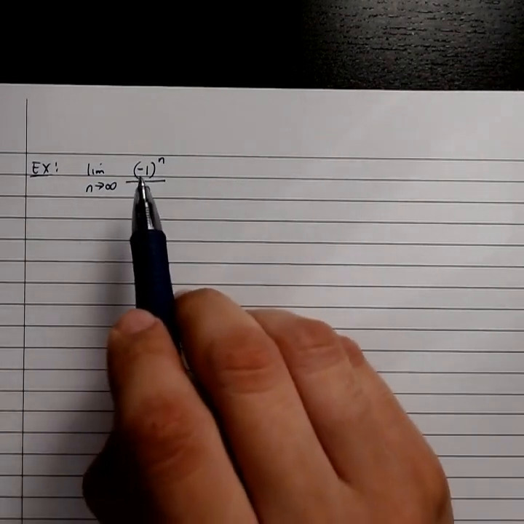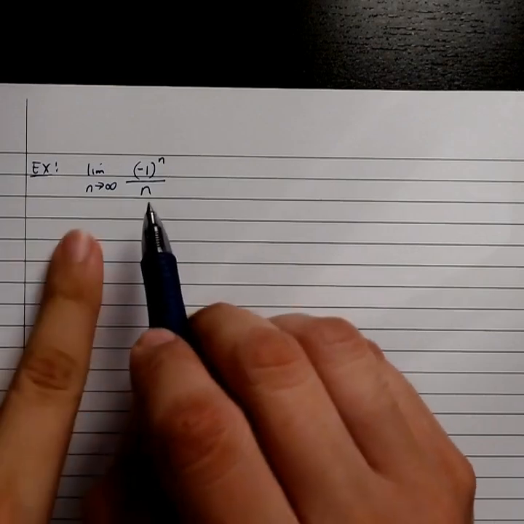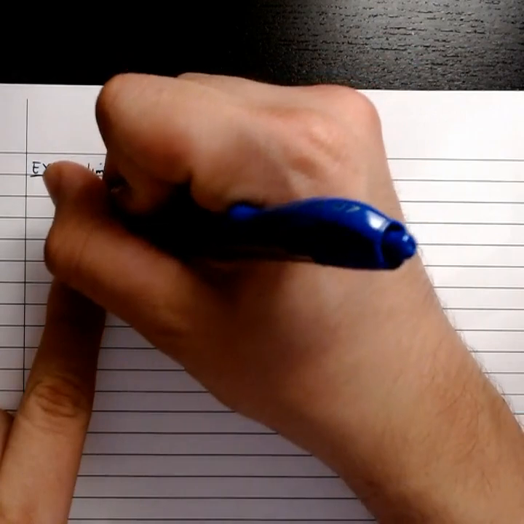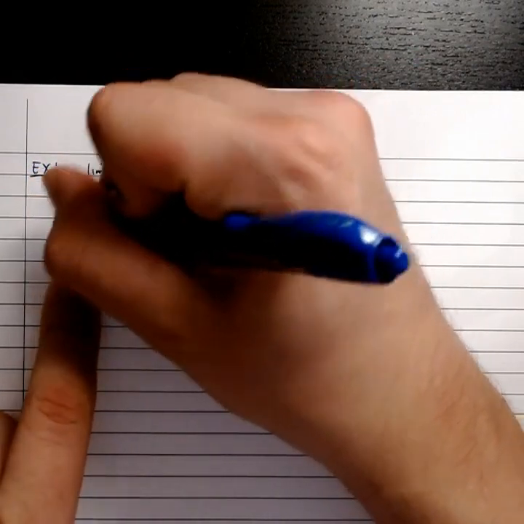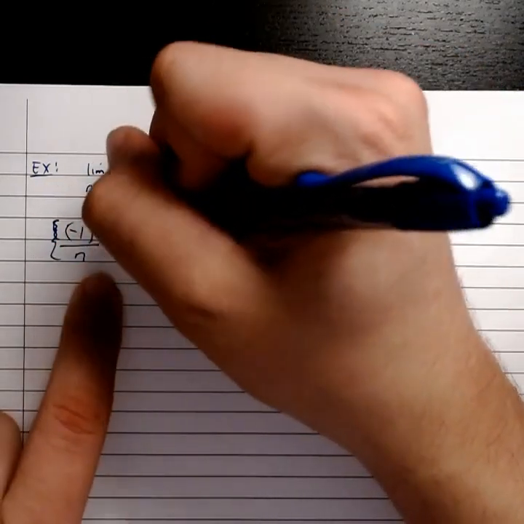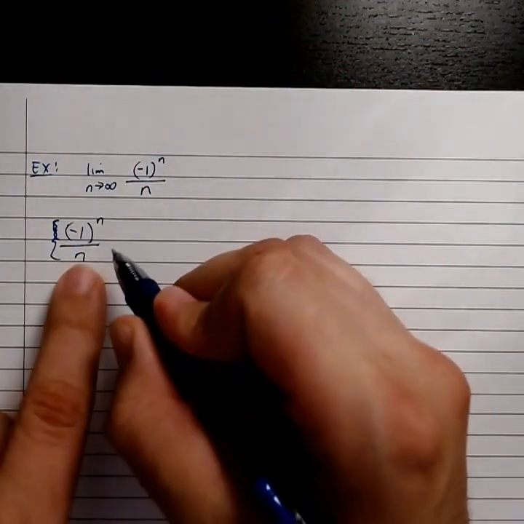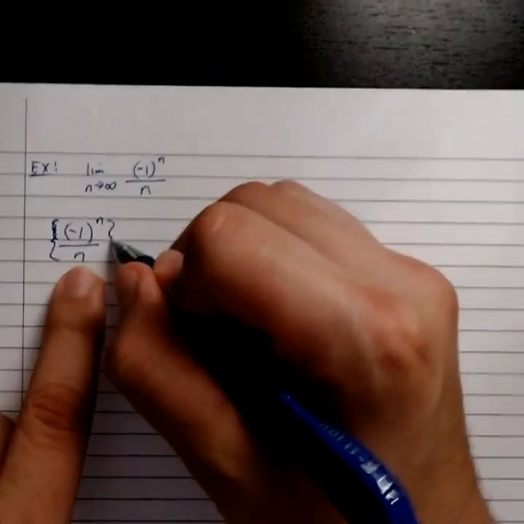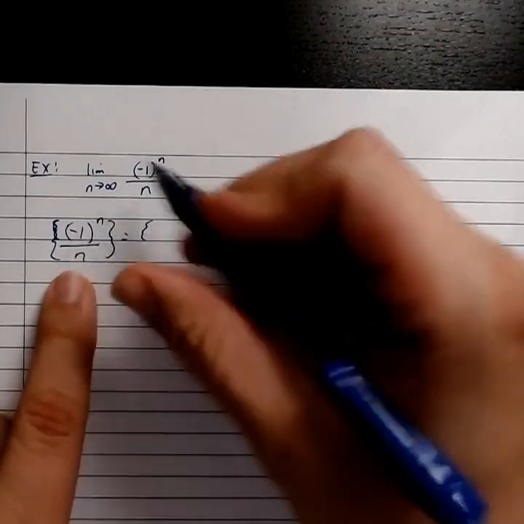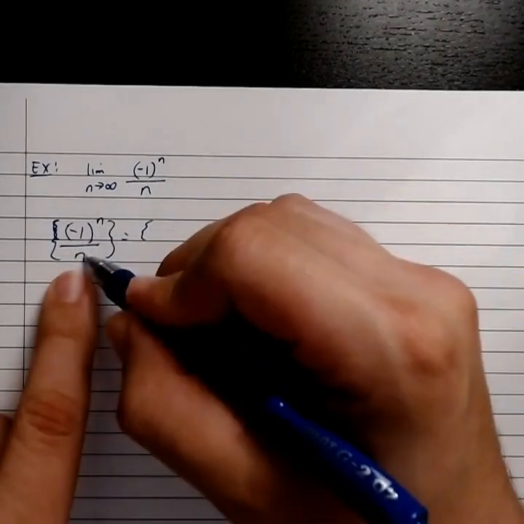Here, I'm going to list out the first few terms of this. So if I'm going to write out the sequence (-1)^n over n, well, let's see here. That's going to be, if I use n equal to 1, (-1) to the first is -1 over 1.